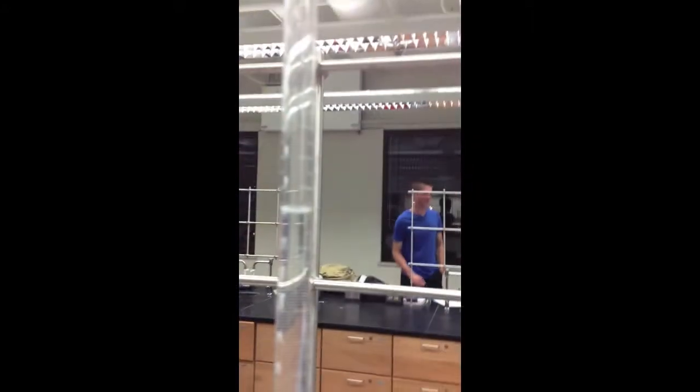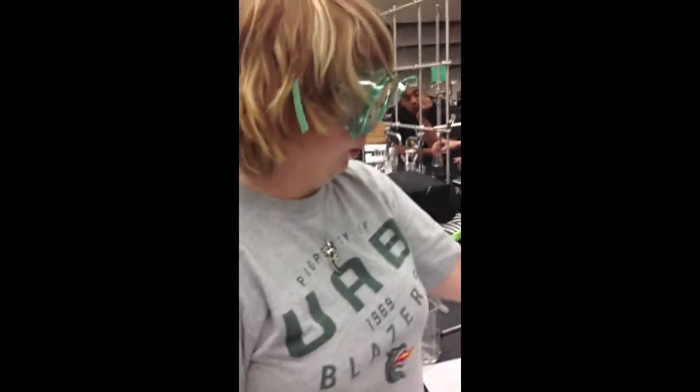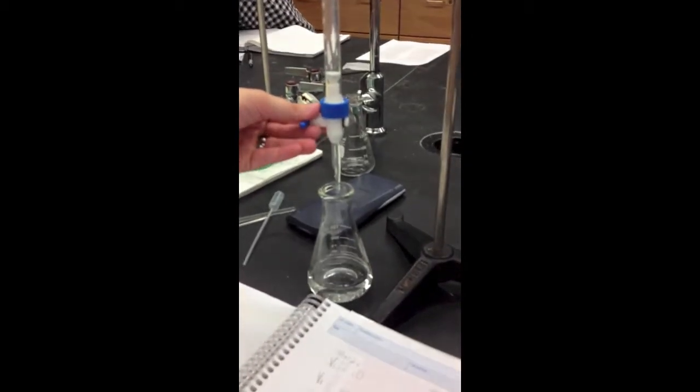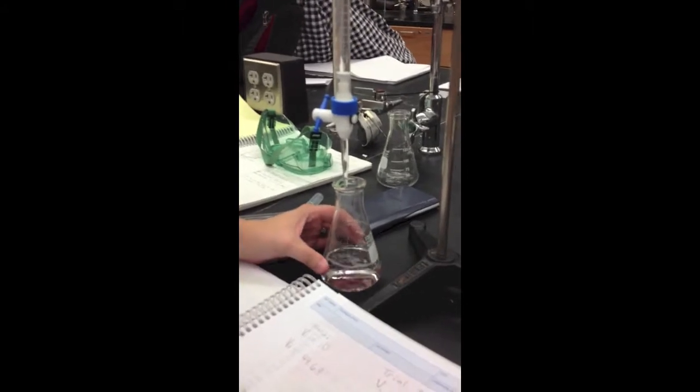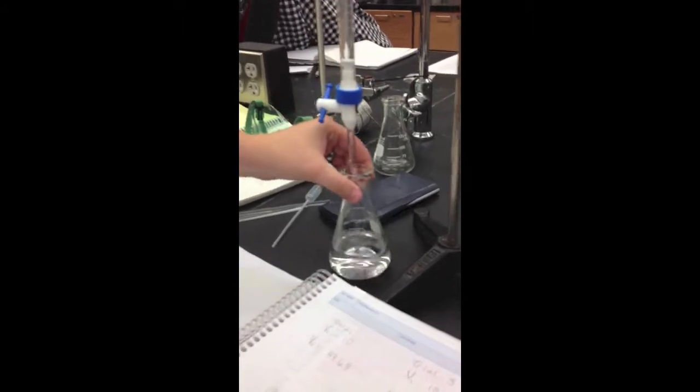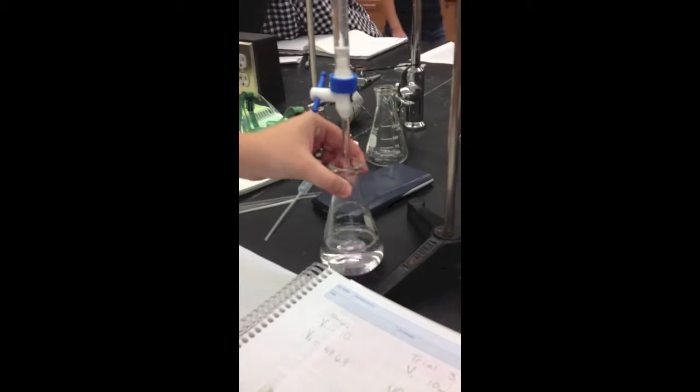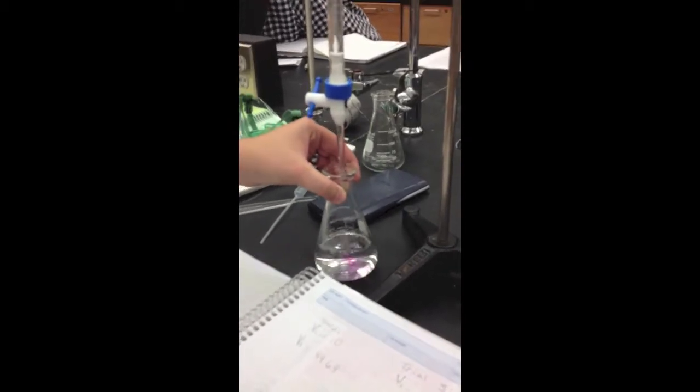We use the analyte, which is KHP, and the standard, which is the NaOH, to find the concentration. The initial volume is 10 milliliters. And then you start releasing this into the flask until it turns a slight pink color. And then let it go slower and then see how much it takes. But you can see it's turning a light pink, but it fades away because the concentration isn't full.